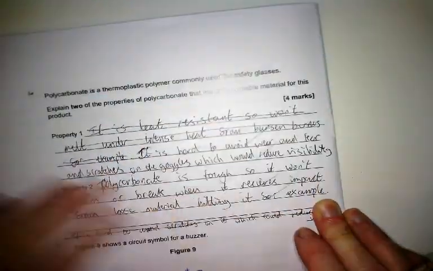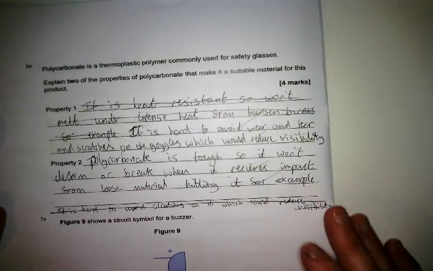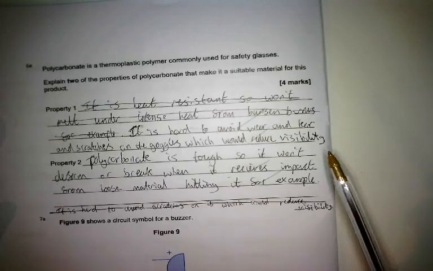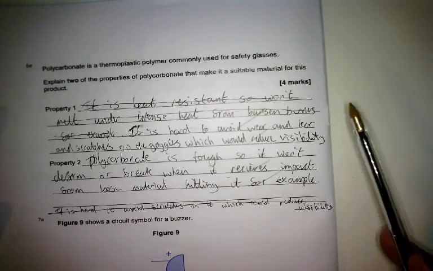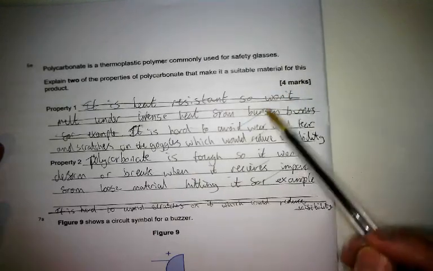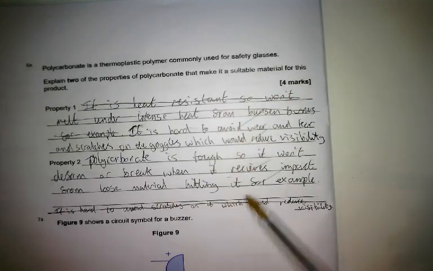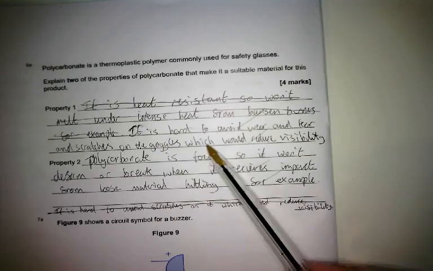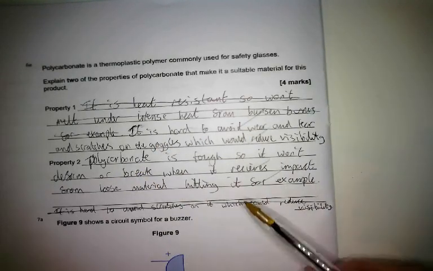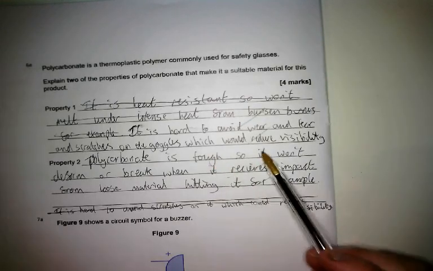So polycarbonate is a thermoplastic polymer commonly used for safety glasses. Explain 2 of the properties of polycarbonate that make it suitable material for this product. So 2 lots, 4 marks, it's 2 per property. And what we've got here, it's hard, it avoids wear and tear and scratches because the material itself is hard, which would reduce visibility, which is a brilliant way of putting it.